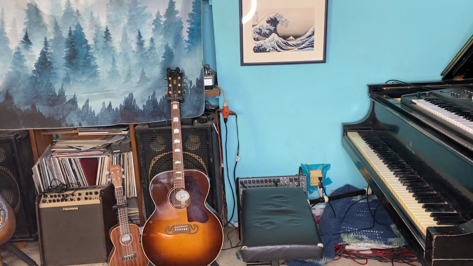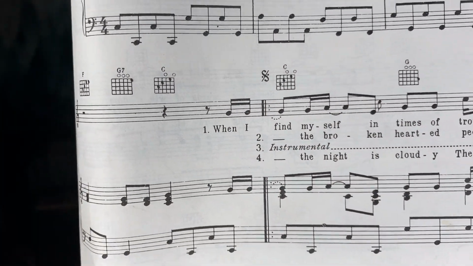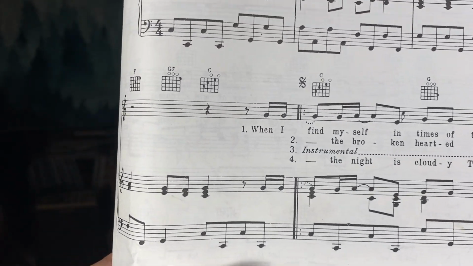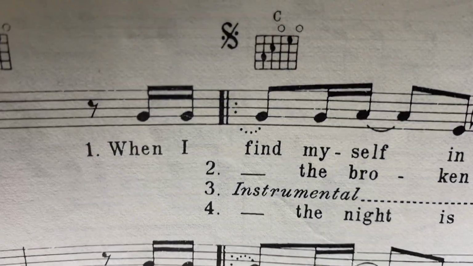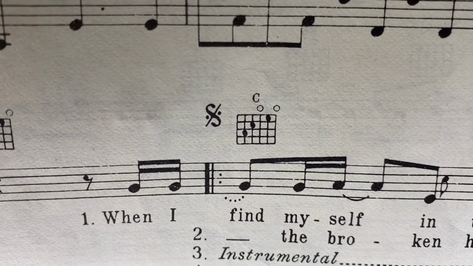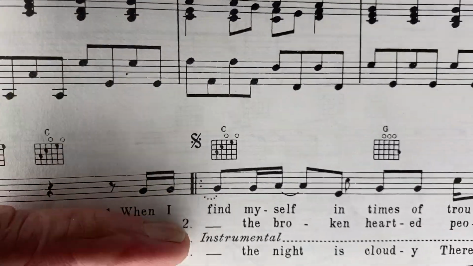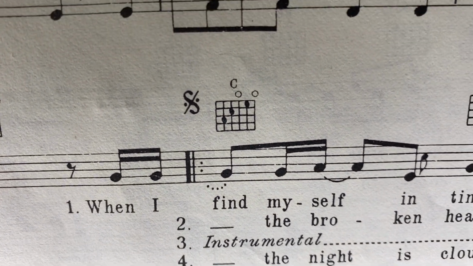So the way that the form works in this particular sheet music format is they've got all these verses and choruses, but it's only down to 3 pages. So here's what happens. You see that first verse starts with a chord symbol, and a repeat symbol right here. See the double line and the 2 dots? It's a little hard to see. Double line and the 2 dots.